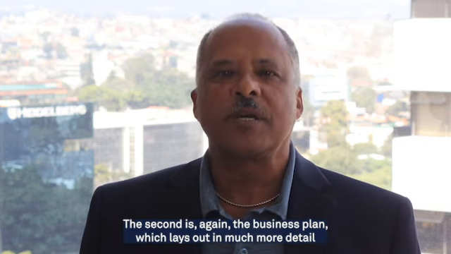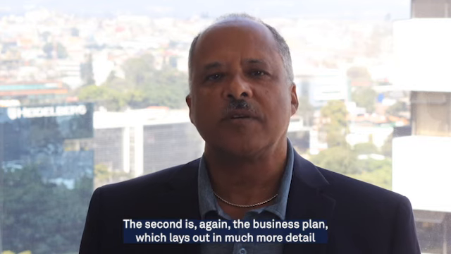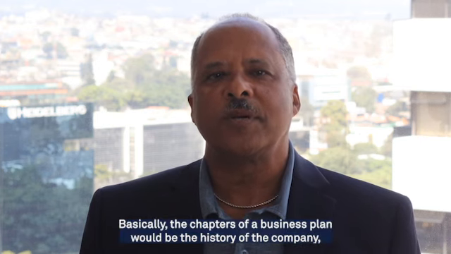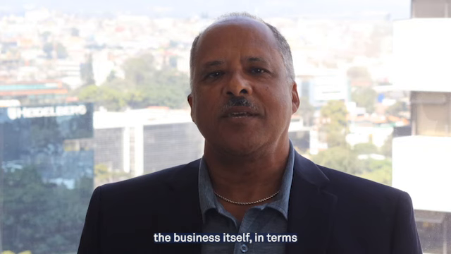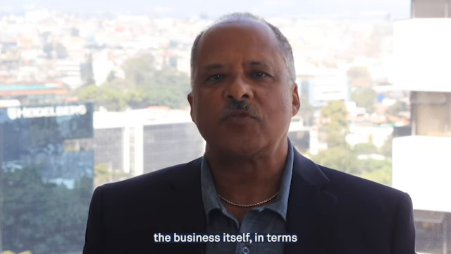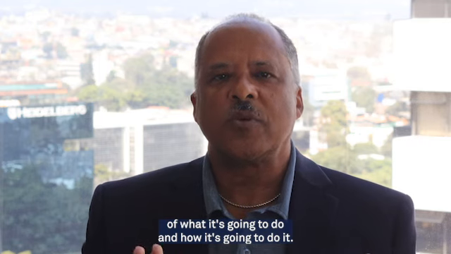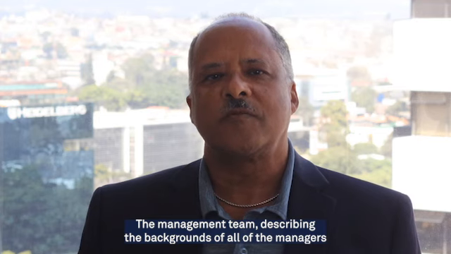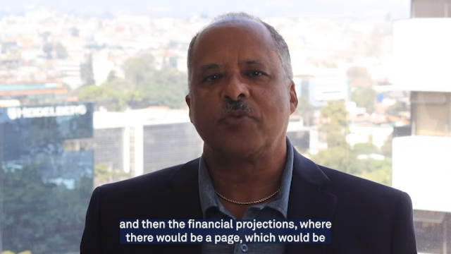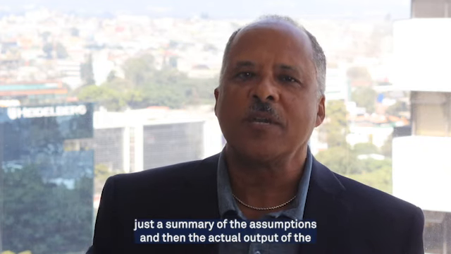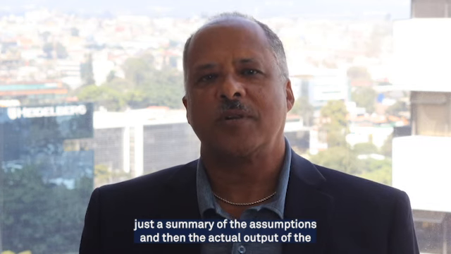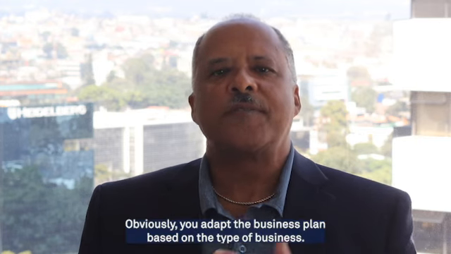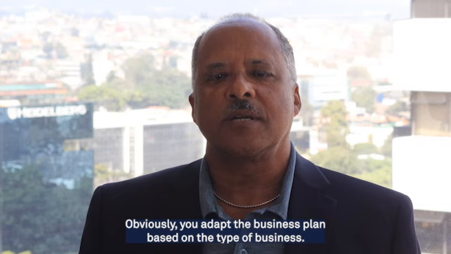The second is the business plan, which lays out in much more detail the idea and your capability. The chapters of a business plan would be the history of the company, the business itself in terms of what it's going to do and how it's going to do it, the management team, describing the backgrounds of all of the managers, and then the financial projections, where there would be a page which is just a summary of the assumptions, and then the actual output of the financial model itself.